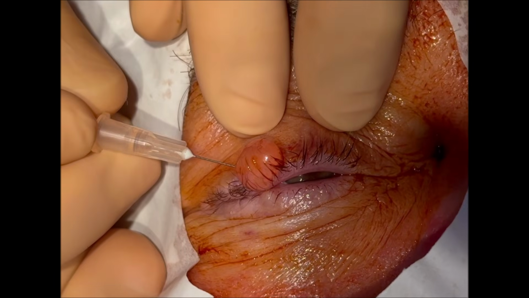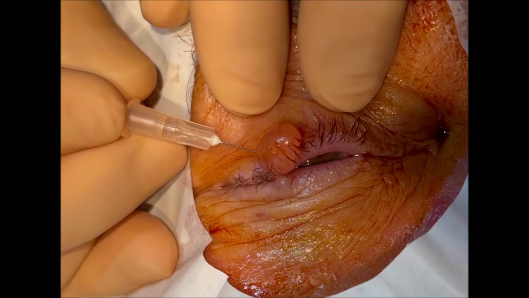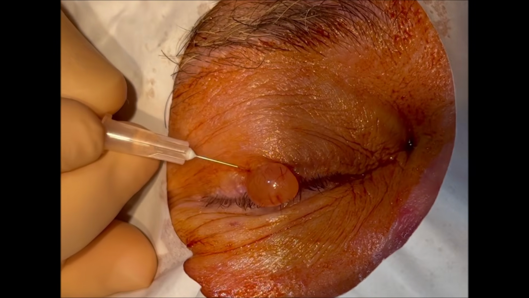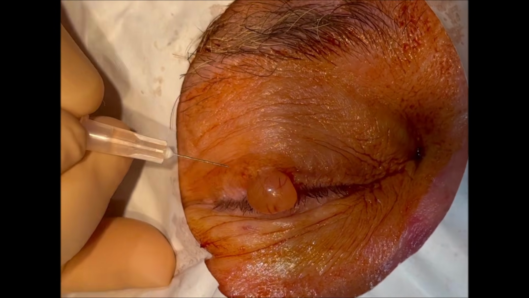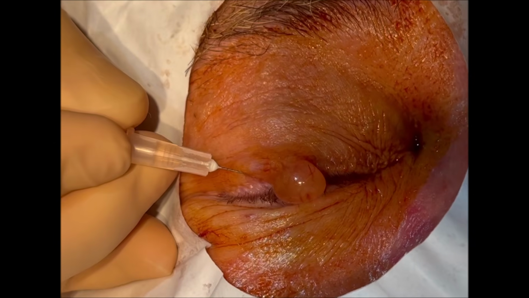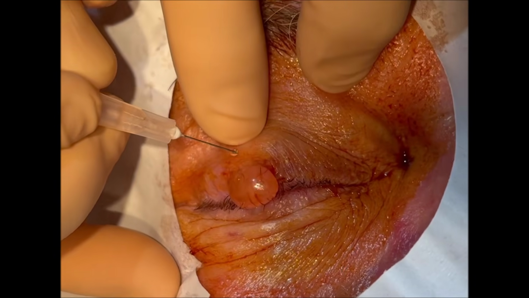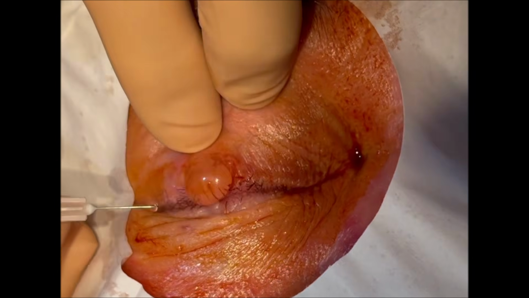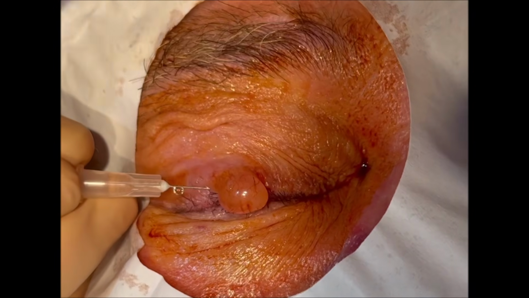And so this is lidocaine with epinephrine, just injecting around and underneath the cyst without puncturing the cyst. And that's really the key. Any type of cyst, if you don't remove it in its entirety, will have a tendency to come back. And so you want to make sure you remove the entire cyst, including the capsule.